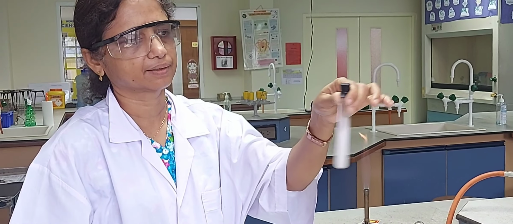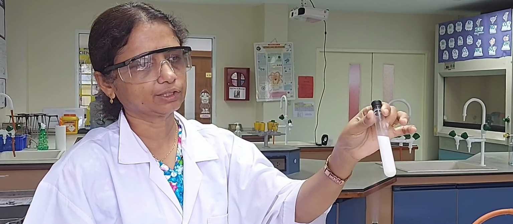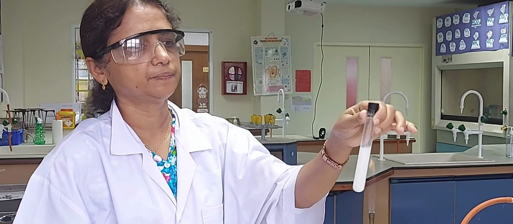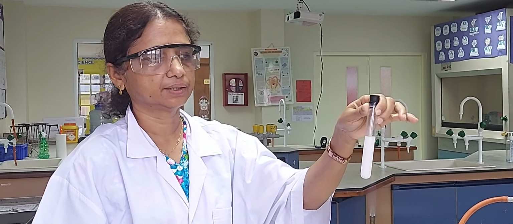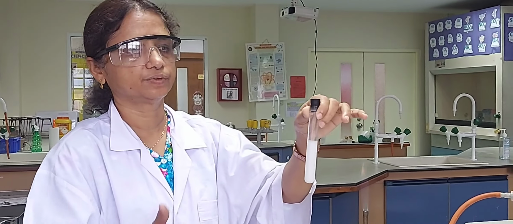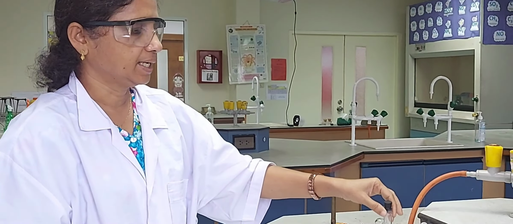Maybe it will be a little cloudy, but since calcium hydroxide is not completely soluble in water, the insoluble part of the calcium hydroxide will settle down, and the calcium hydroxide which dissolved in water will form the upper layer. So I leave it to come back to it later.